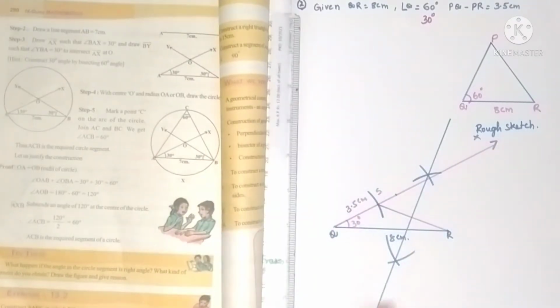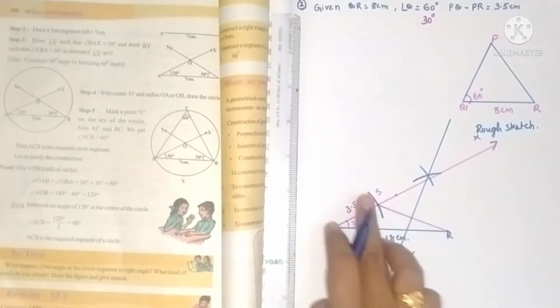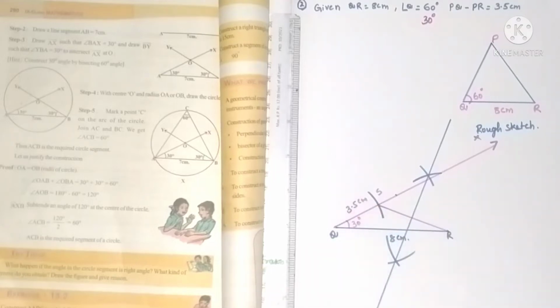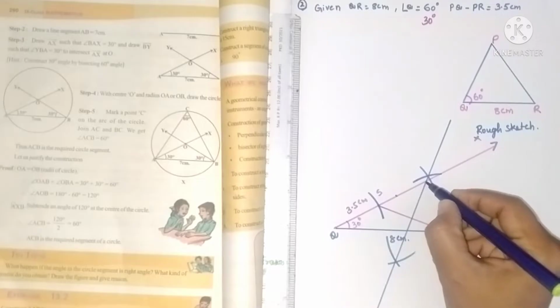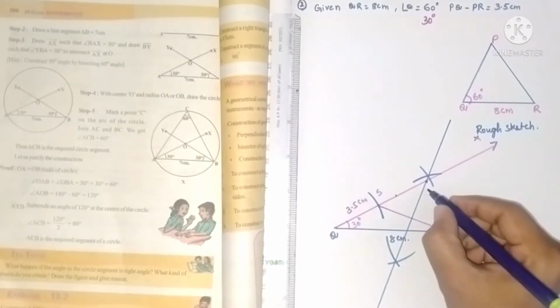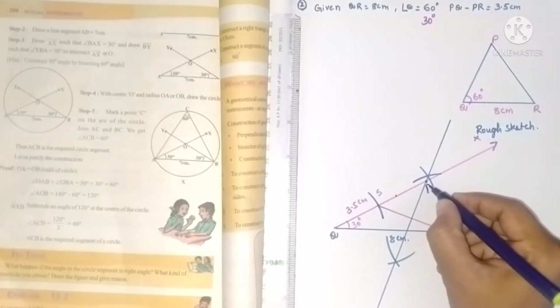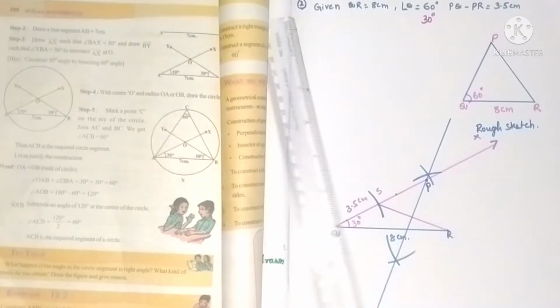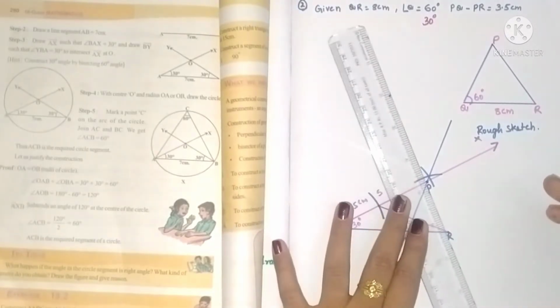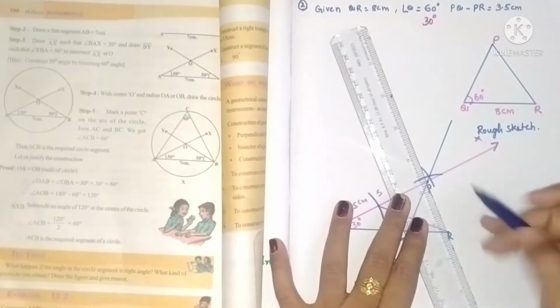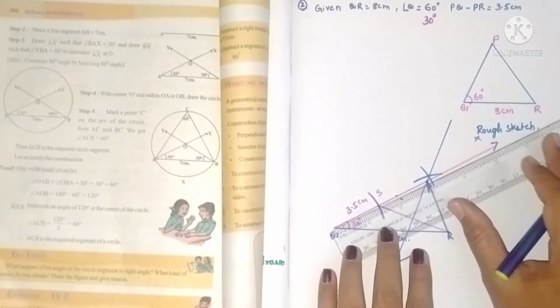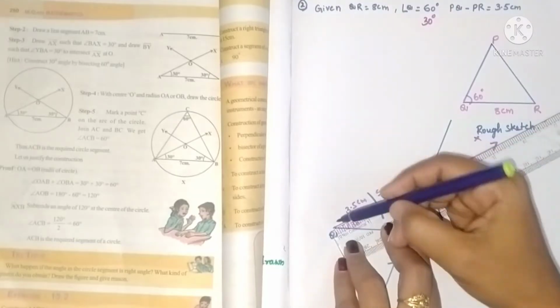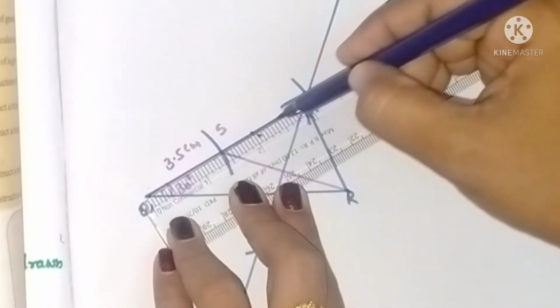So this is the perpendicular bisector of RS. This perpendicular bisector intersects the QX ray at one point. That is the vertex P. Now join P and R. So this is the required triangle PQR.